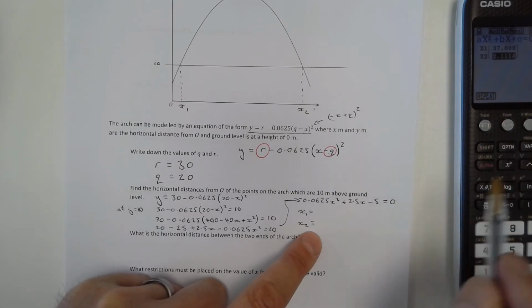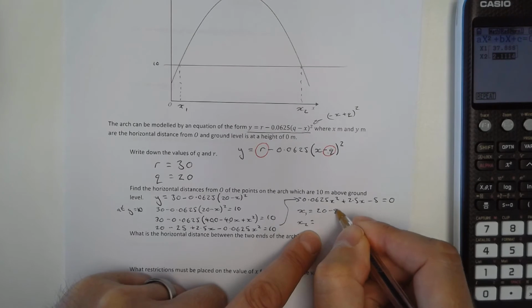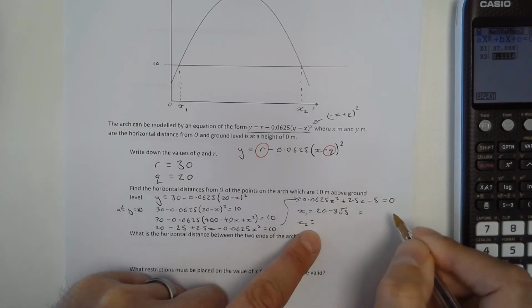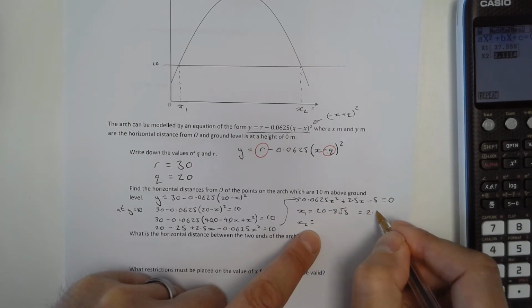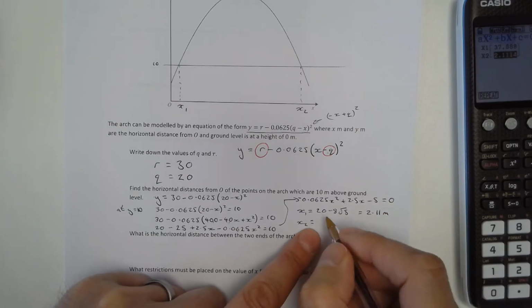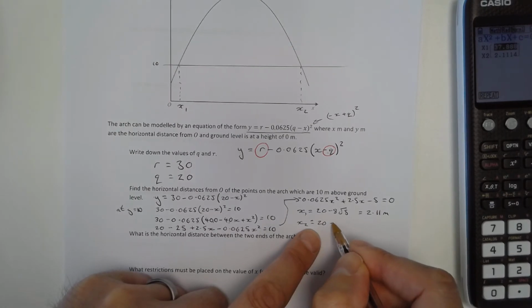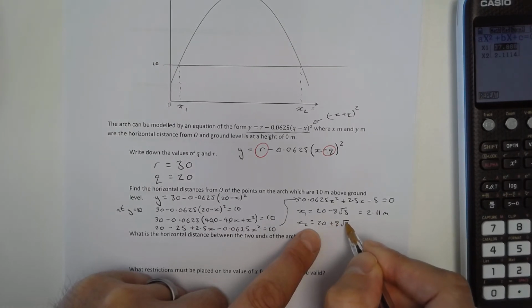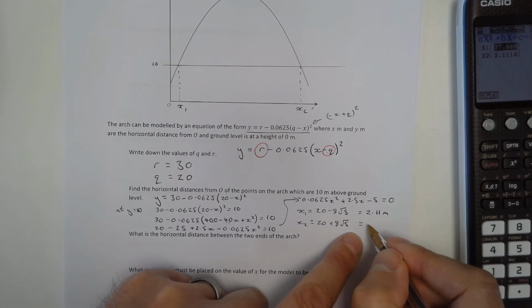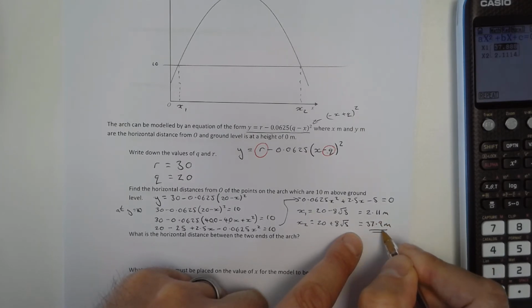So my smallest value, so that's my x1, is 20 minus 8 root 5, which equals 2.11 meters. x2 is 20 plus 8 root 5, which equals 37.9 meters to 3 significant figures.